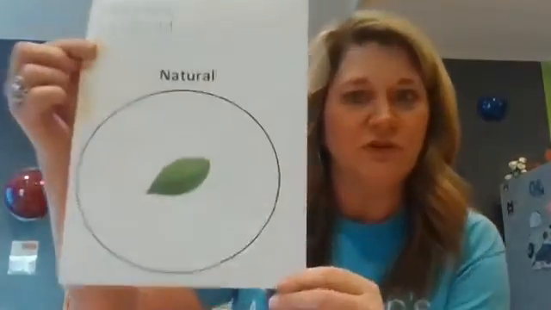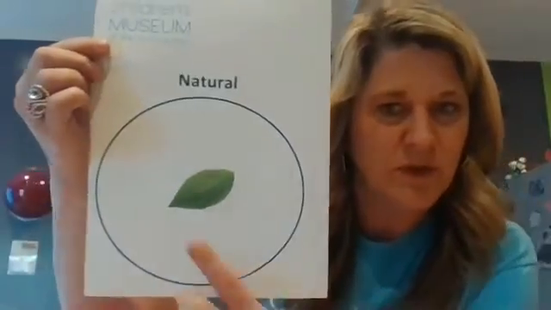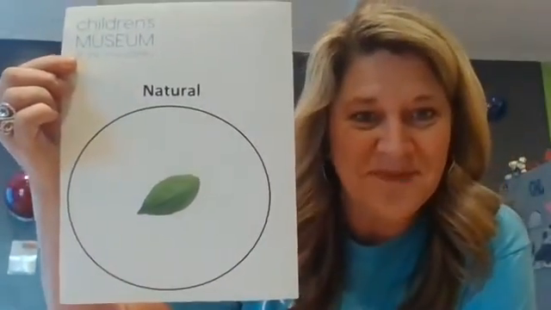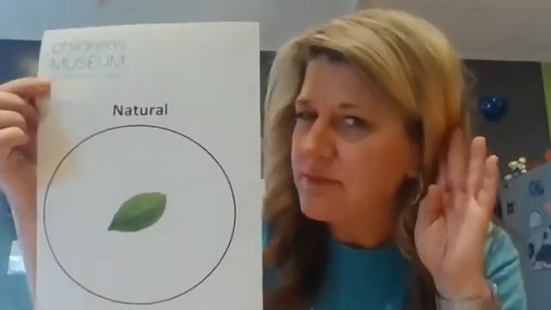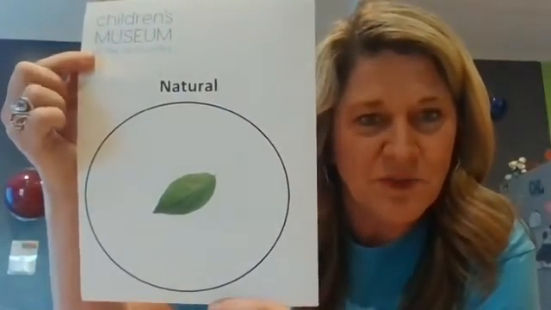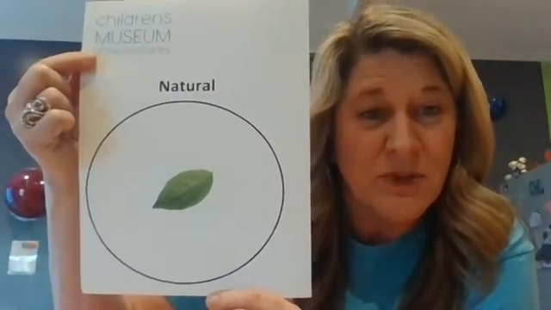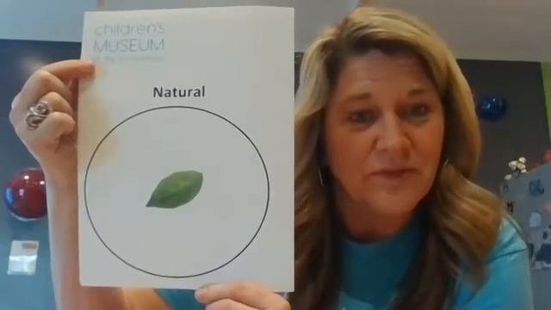Okay, so today, day 1, what we're going to do is sort by something called natural versus man-made. Now what that means, we're going to go over the 2 first, is natural. You see what I have here? What is that? A what? That's right, it's a leaf. There's a nice, beautiful green leaf that was made naturally in nature.